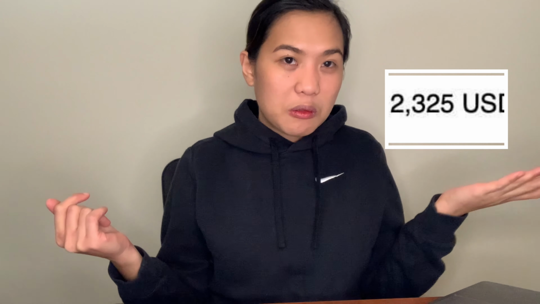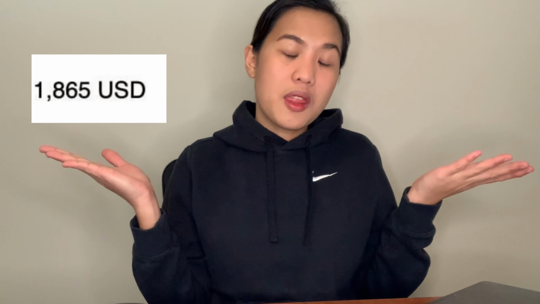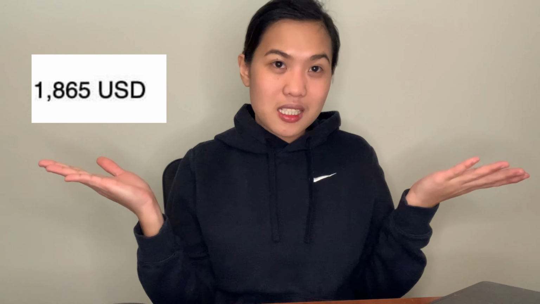Travel expenses and other travel expenses for visa processing are not included. Okay, so see the difference, so big. For K1, it's $2,325. For spousal, it is $1,865, rough estimate. That's for the expenses. So K1 is very expensive compared to spousal.